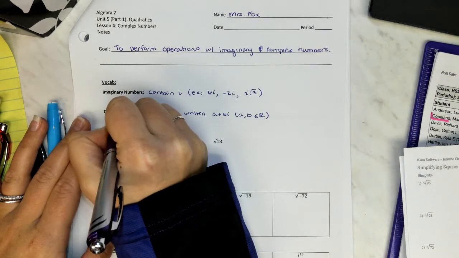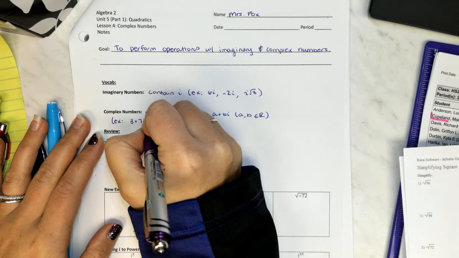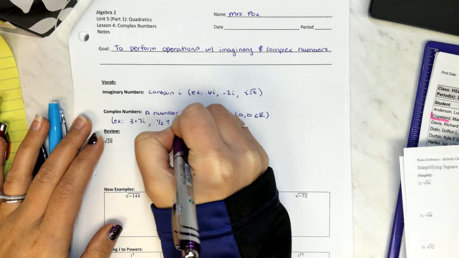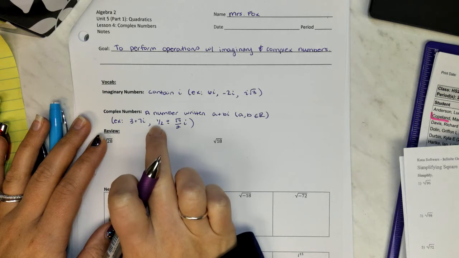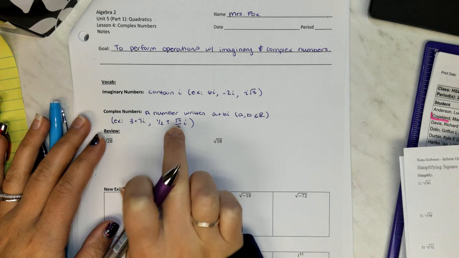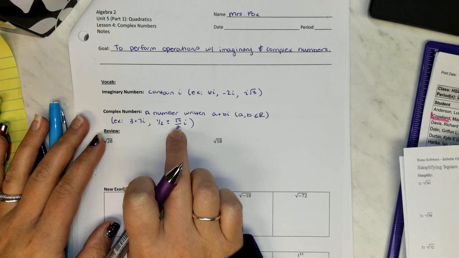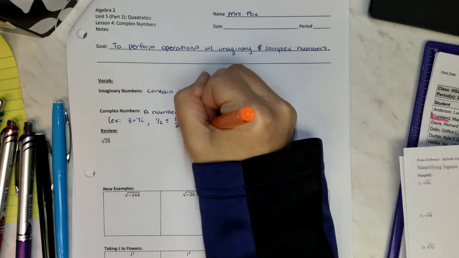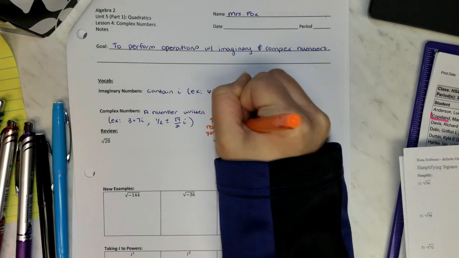So a couple examples here could be like 3 plus 7i. Or another example could be 1/2 plus or minus the square root of 7 over 2 i. So this is still a complex number. That's a real number. 1/2 would be your a. Your b value would be the square root of 7 over 2, which is irrational, but it's still a real number. If you type it into your calculator, it's still going to give you a decimal value. Okay? So we consider the a part is the real part, and the b is the imaginary part.